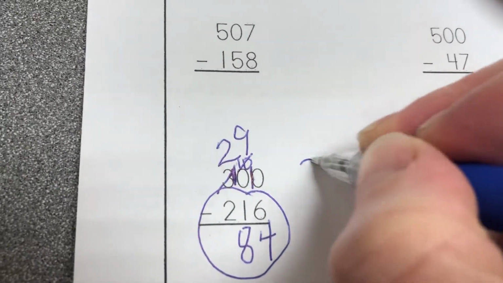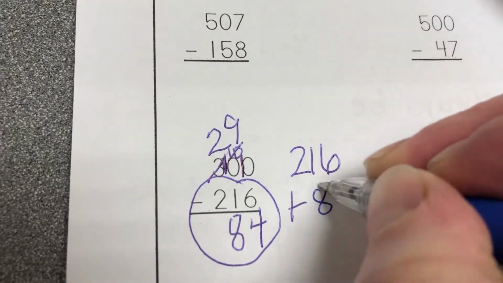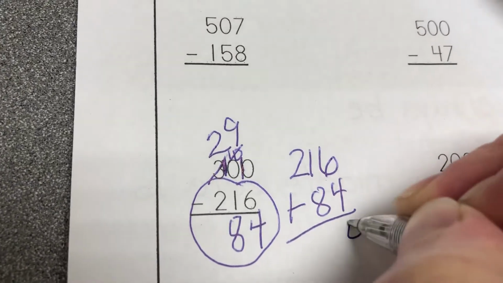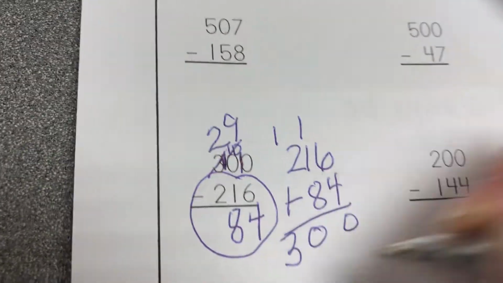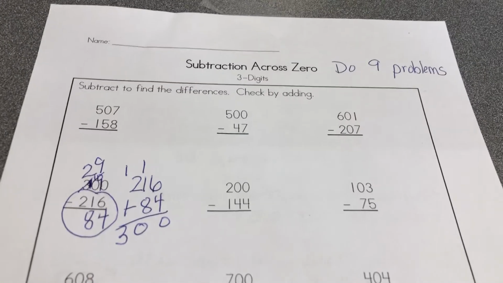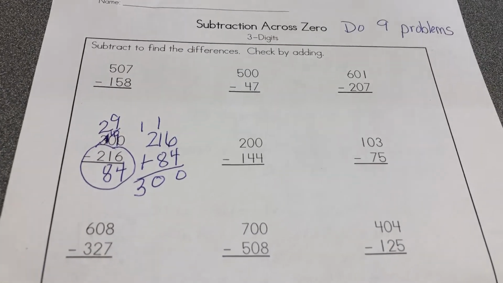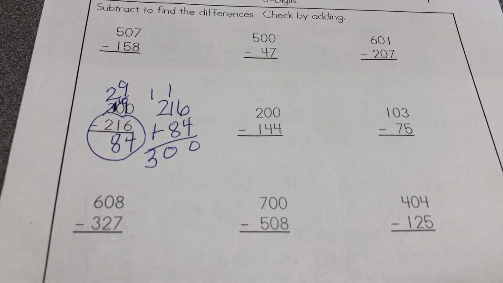You always put the larger digit on top. 216 plus 84. And we have 300. So you're always welcome to do more, boys and girls, but you can just do 9 problems and subtract across the zeros.